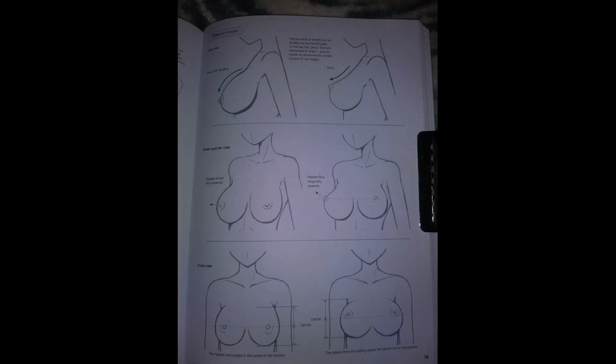On 79, there are just a few differences, such as the difference between round and perky breasts as well. And it's showing at different angles what the nipples and stuff would be like. The nipples I will not be focusing on in this video. That'll be the next one. So we're just focusing on the shape for now.